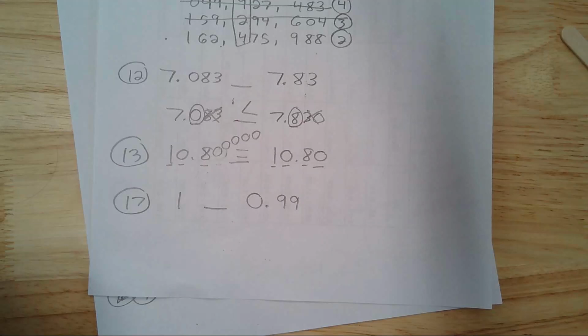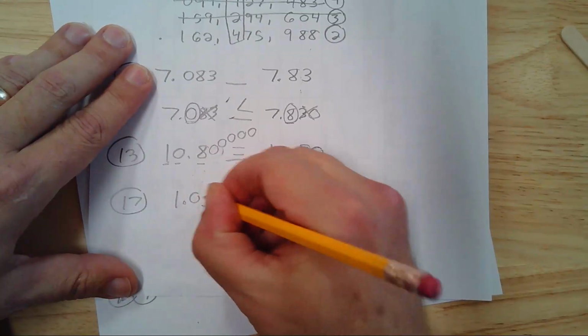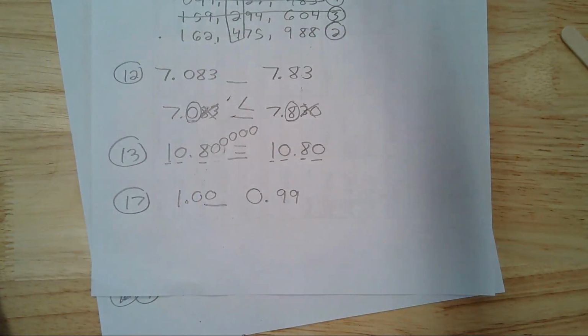17, Kana. Add decimals to that. Add decimals to that, yeah, and put digits. Yep.